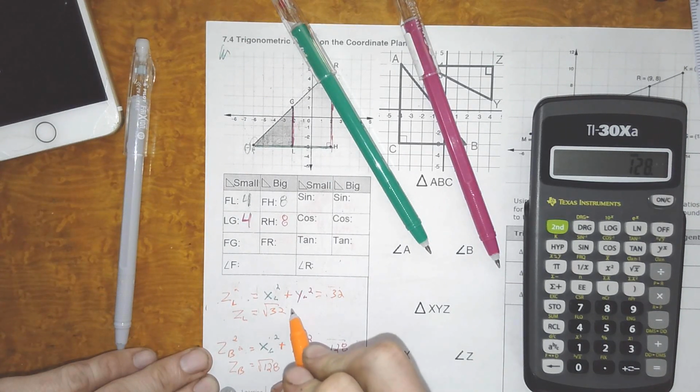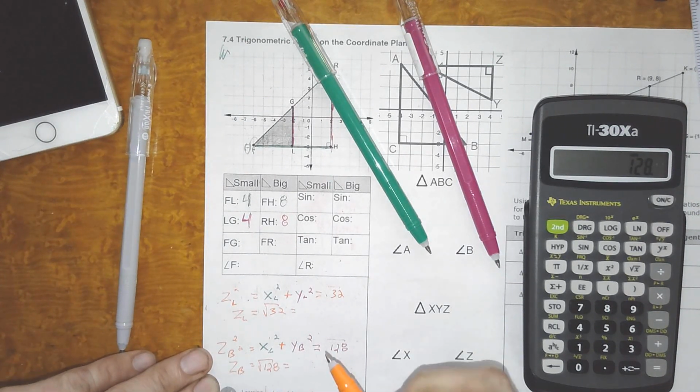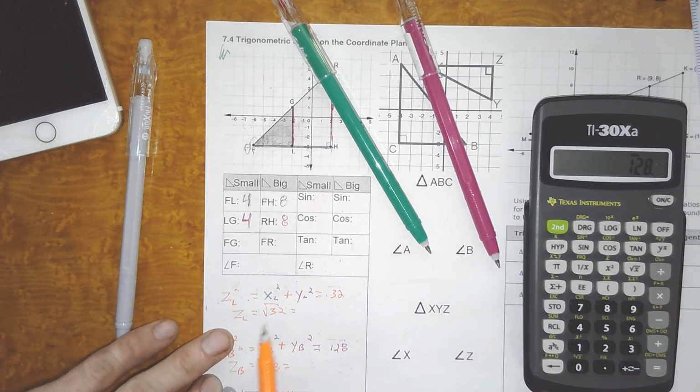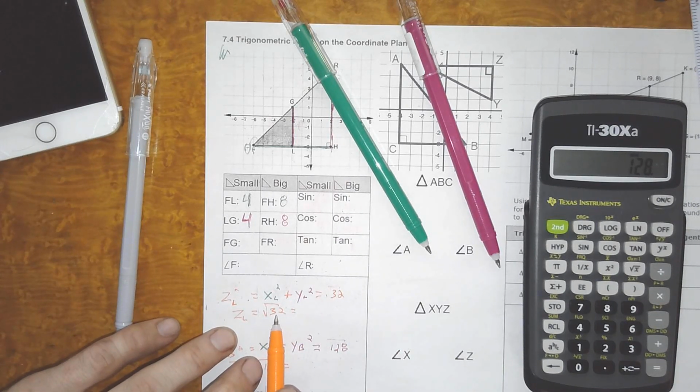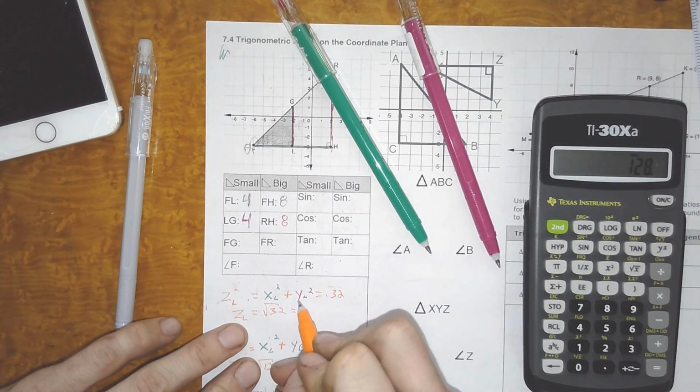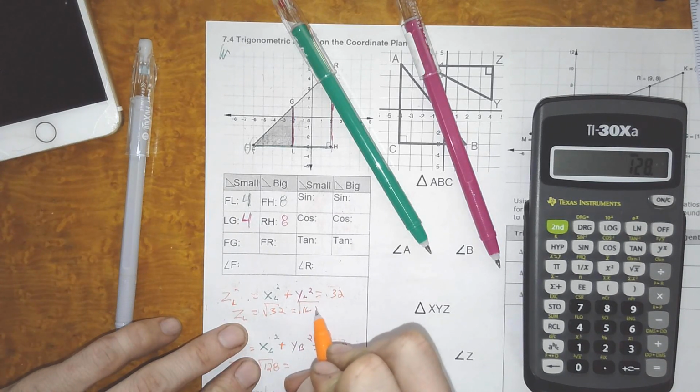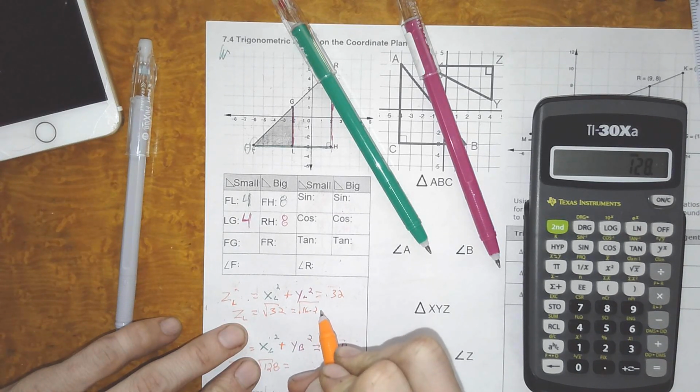Sorry, that probably went a little fast for you guys. To simplify those, let's figure out if there are any perfect squares in there. 16 goes into 32 twice, so that equals 16 times 2, and 16 is a perfect square.